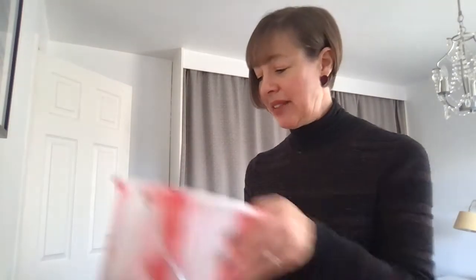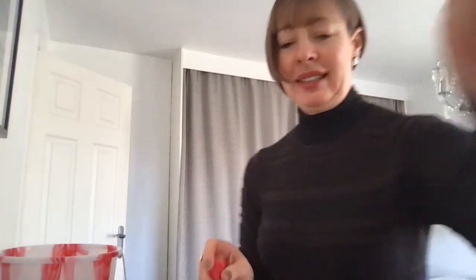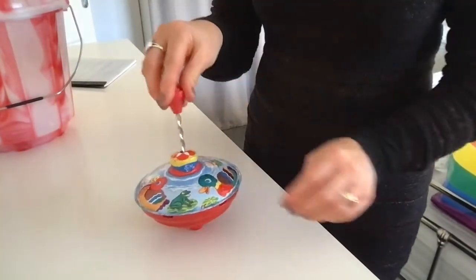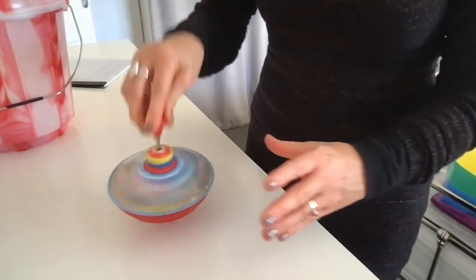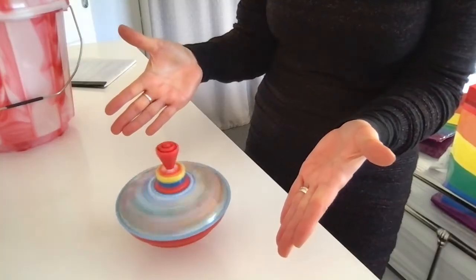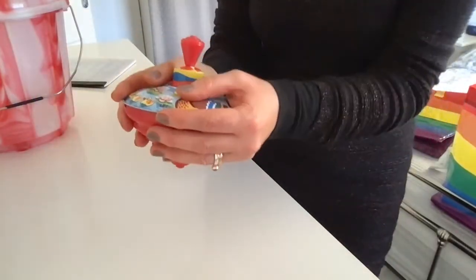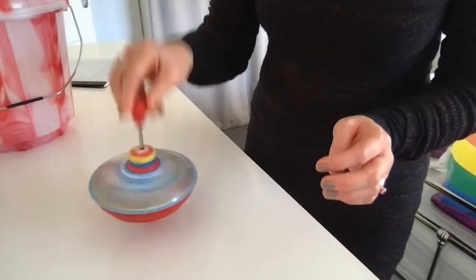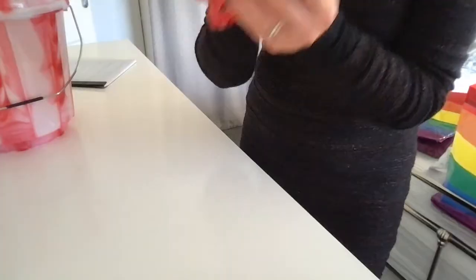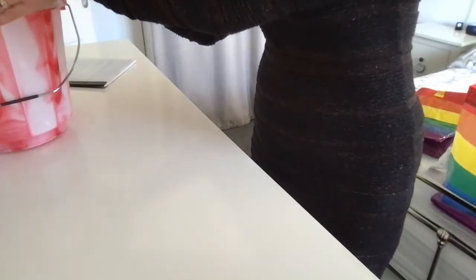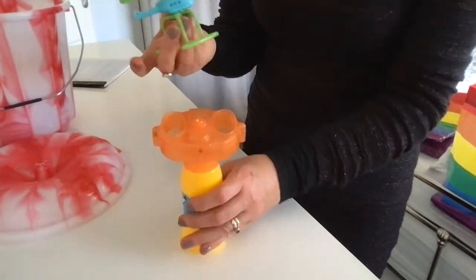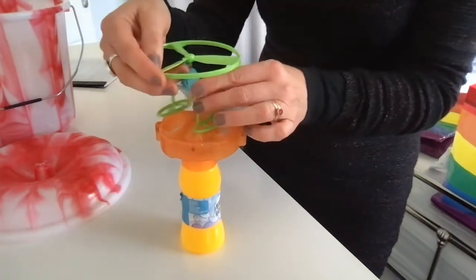So I've got a variety of things that spin. Spin, spin, and stop. Spin, spin, spin, and stop. What's next? Oh, helicopter.